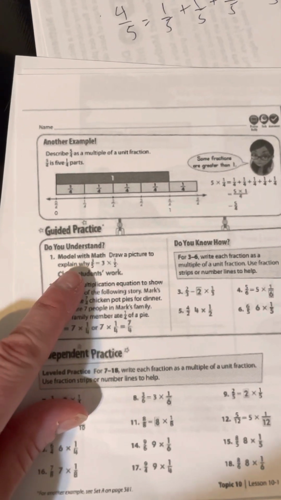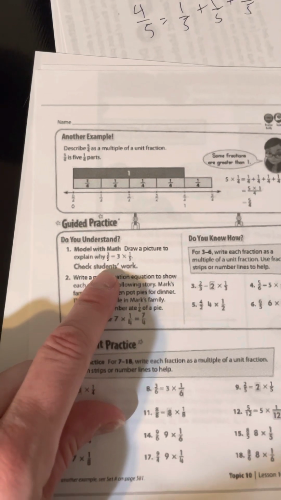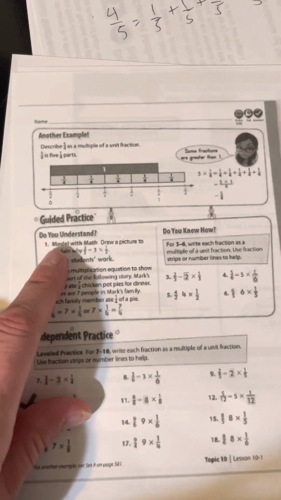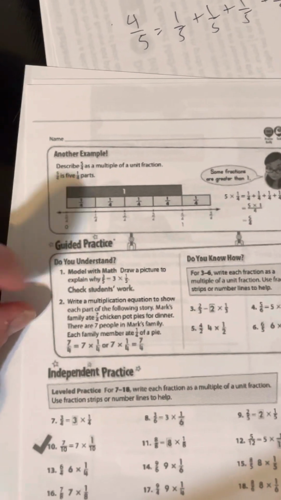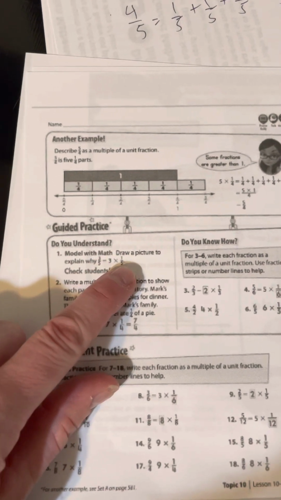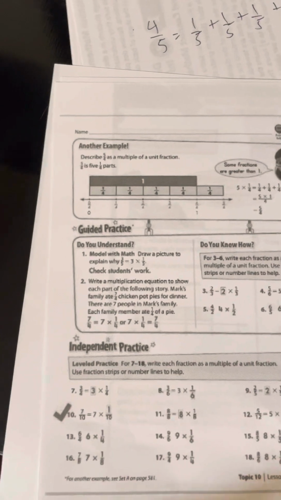Okay, model with math. Draw a picture to explain why 3/5 is the same as 3 times 1/5. So it says check students' work. That means you draw a picture to show that 3/5 is 3 times 1/5, just like up here, except you'll draw it, Miss Kathy will check it.